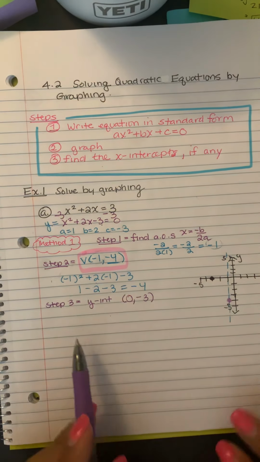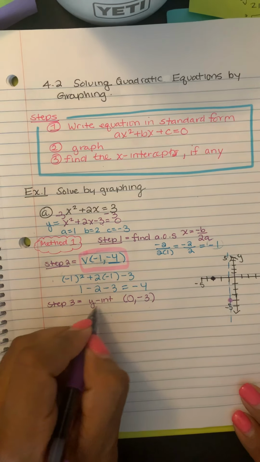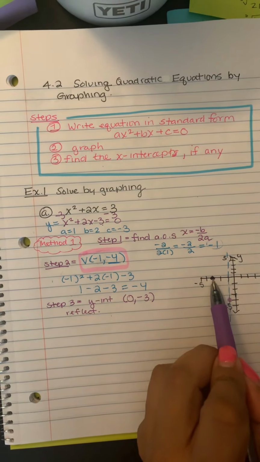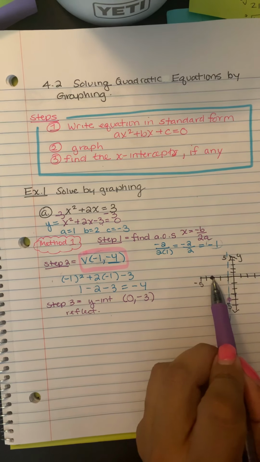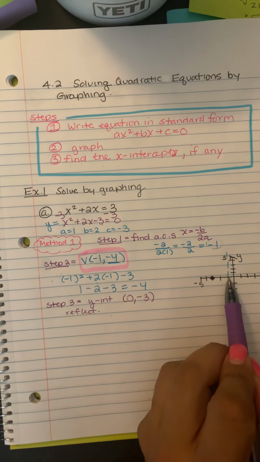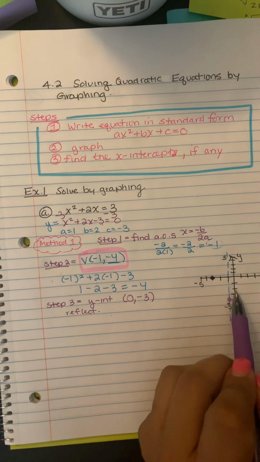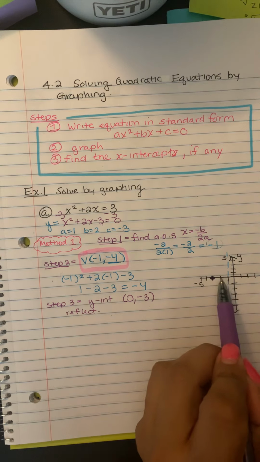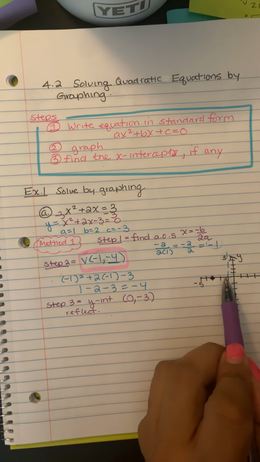Okay. Now remember, step 3 says y-intercept, and then we want to reflect. So we know that our y-intercept is 2 units away from the line of reflection, not the y-axis, the line of reflection. And it's 2 units to the left of the line of the AOS. Okay.